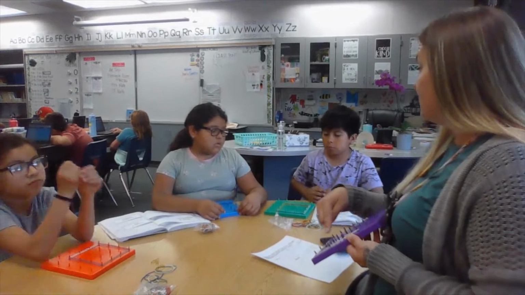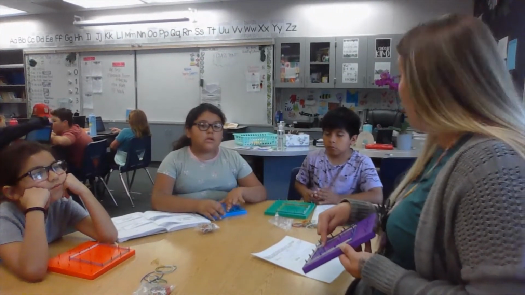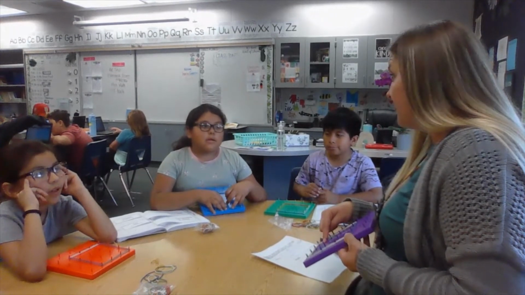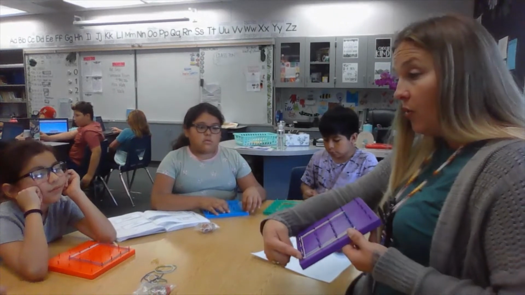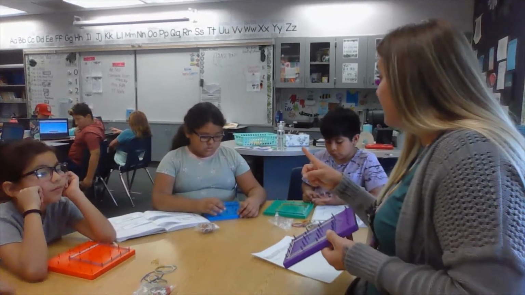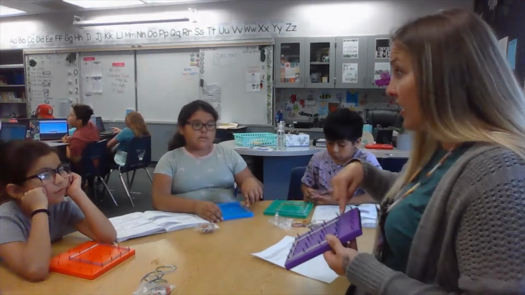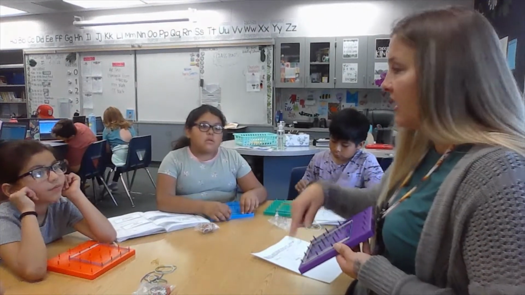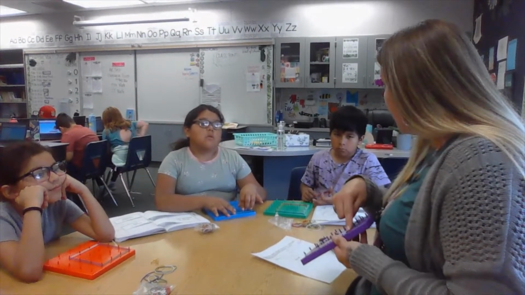Good, we have 9 squares. So if we have 9 squares inside, does that make up our perimeter or our area? Area. Good, the area, because it's inside the square. Remember, we could also use addition to solve for perimeter. So we would do length plus width plus length plus width. Can we add 3 plus 3 plus 3 plus 3 on this?